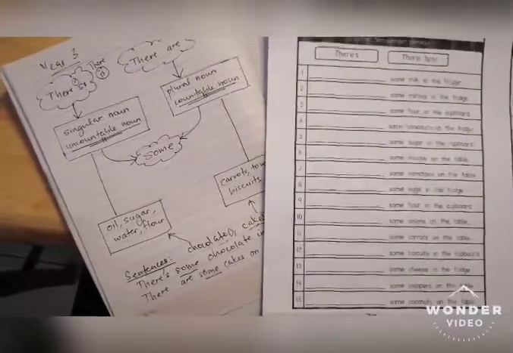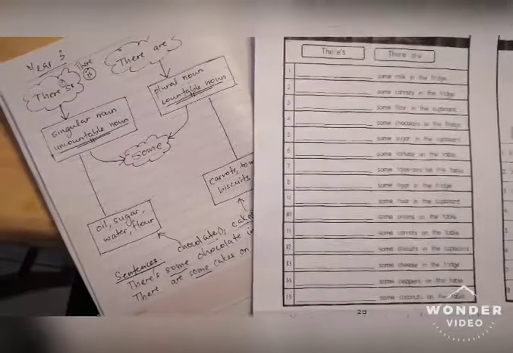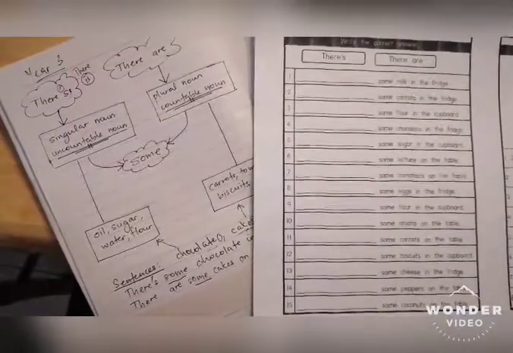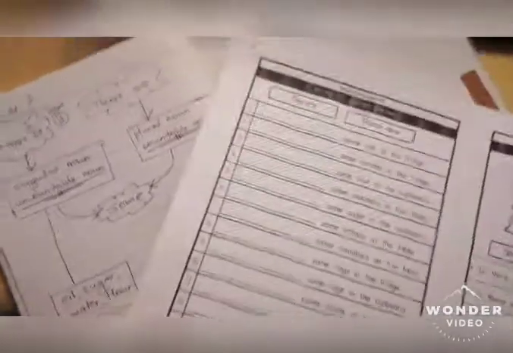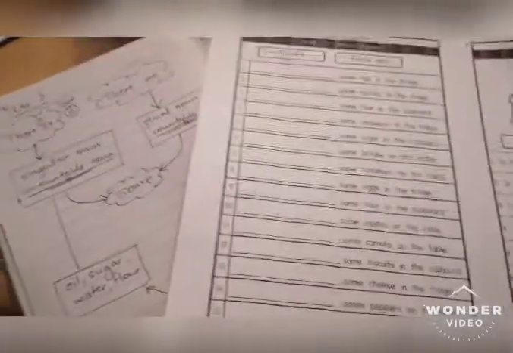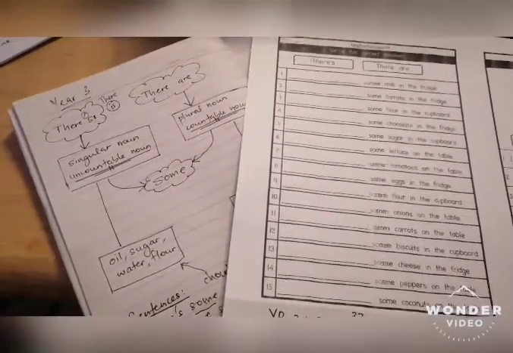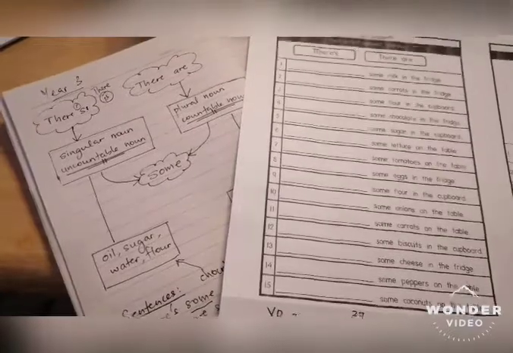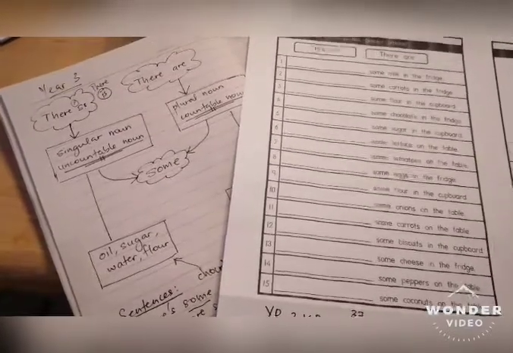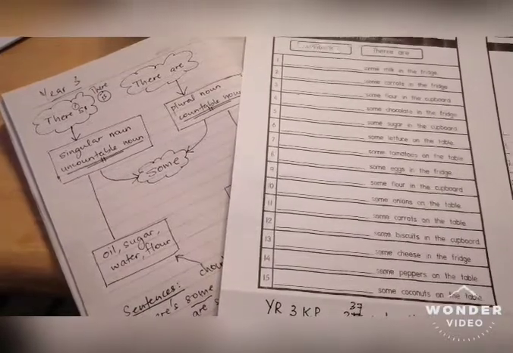Read the sentences and fill in the blanks with there's or there are. Let's look at it. Number one, there's some milk in the fridge.